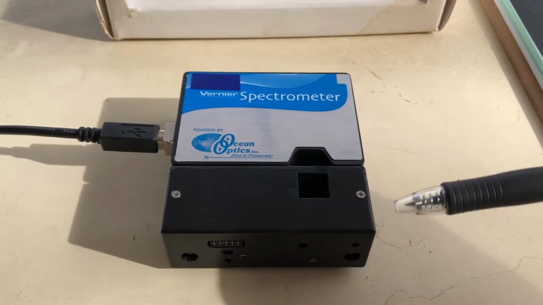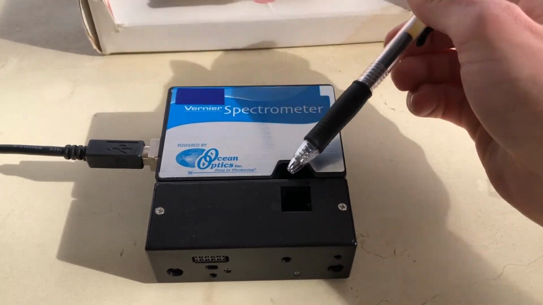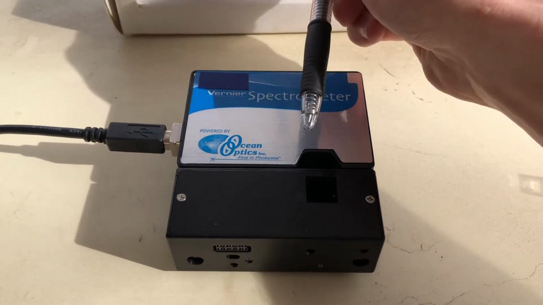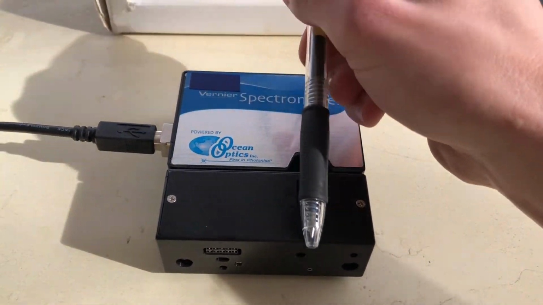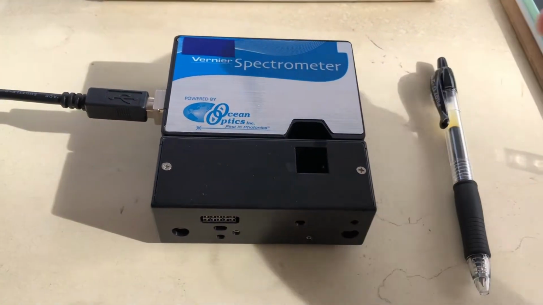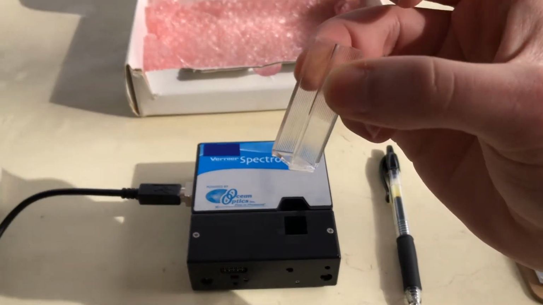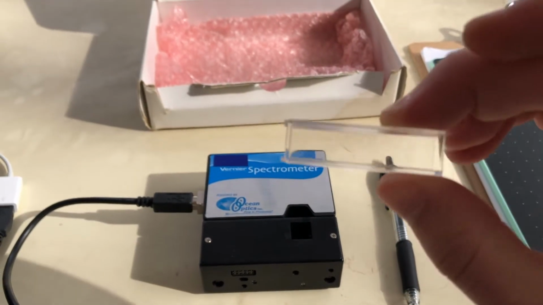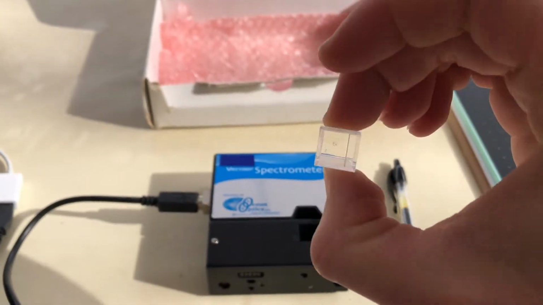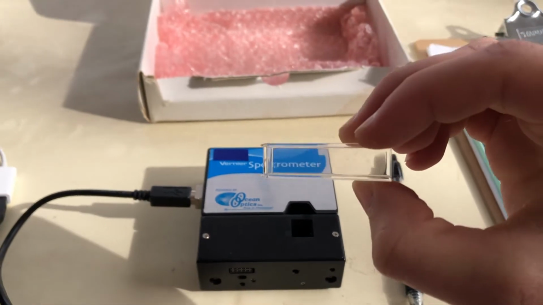And if this was on and plugged in, we would have a light source coming through this little opening right here. So it would be coming out in this direction that my pen is facing. And because it has this little hole right here for a sample, this is called a cuvette. So if you have a sample, you would be adding a little bit of solution into here. It's just a little plastic container that holds some liquid.